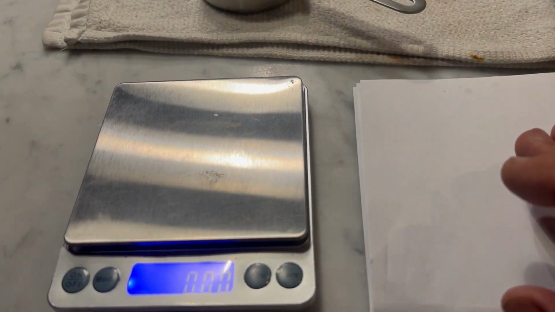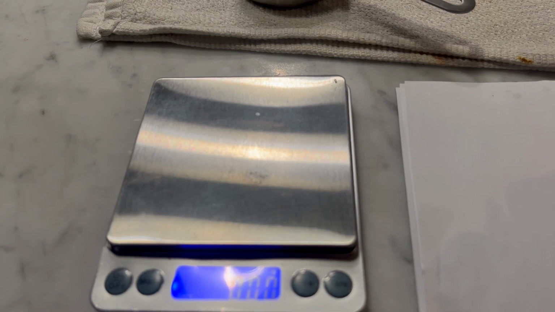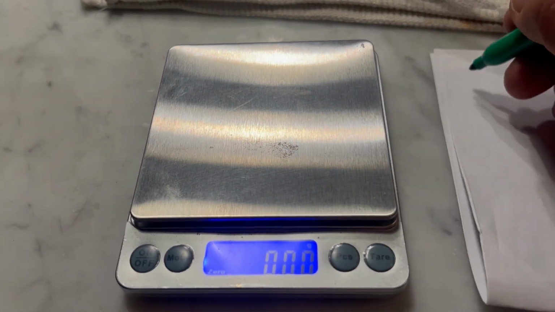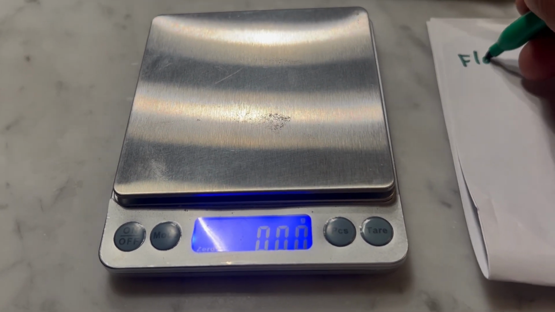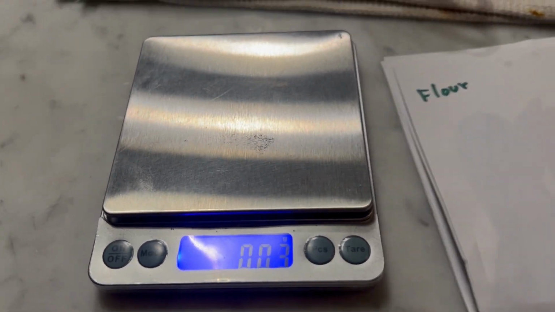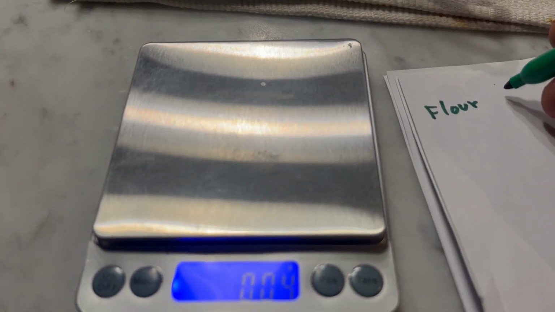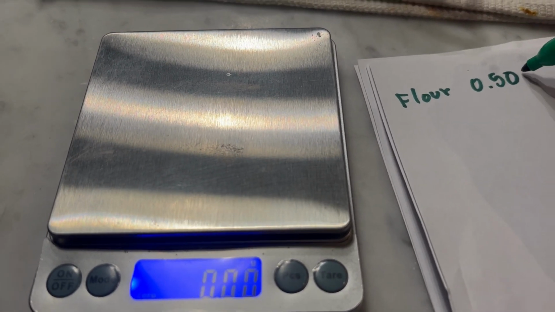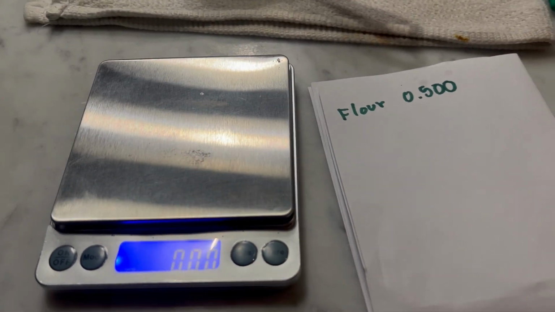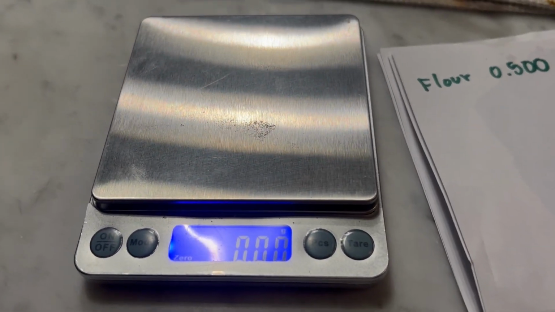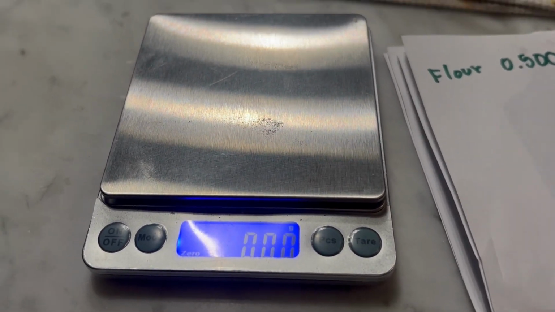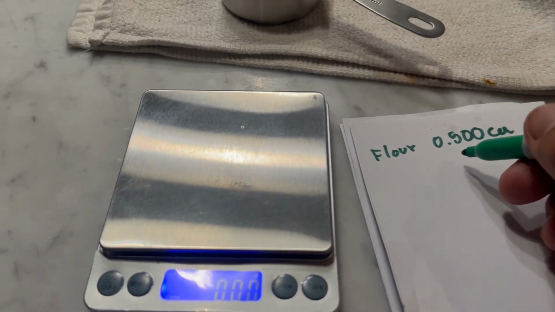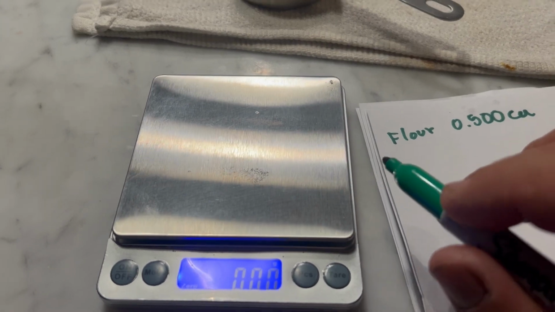Now, because this video, it's a lot easier to read if I use a Sharpie marker. I'm using a big fat Sharpie marker. But I'm going to do flour. Doesn't have to be real neat. And I'm going to do 0.5, and then I'm going to assume at least 2 sig figs on the flour. I could be wrong. Cups, that's the measure. And then what I'm going to do is record the weight of the flour here that I get for half a cup.